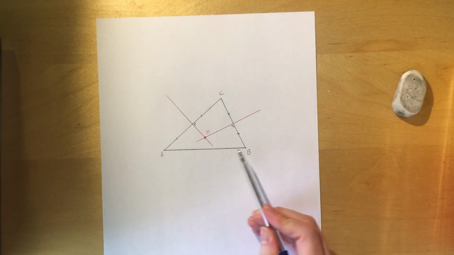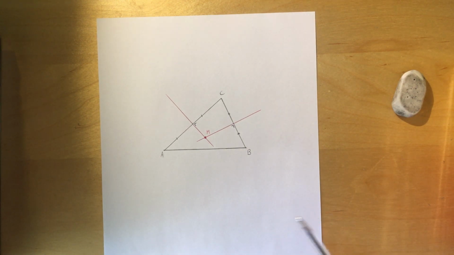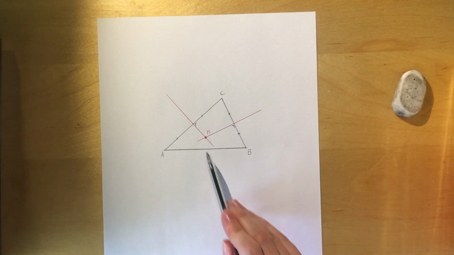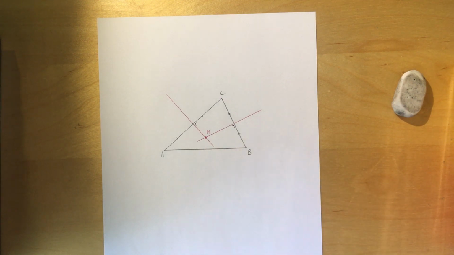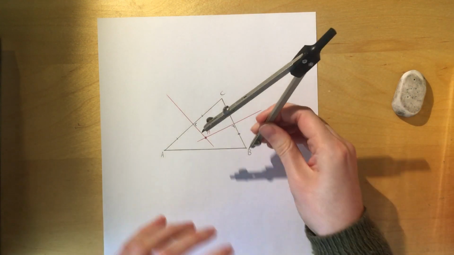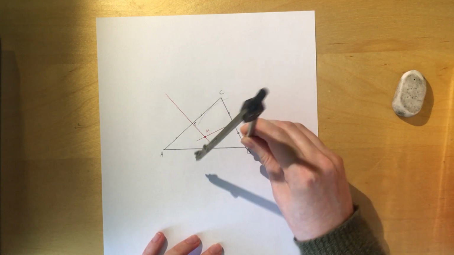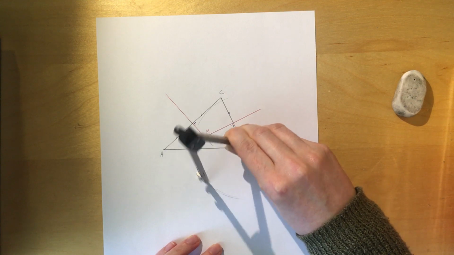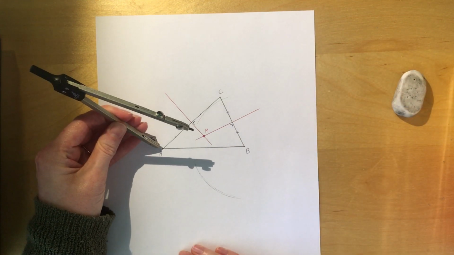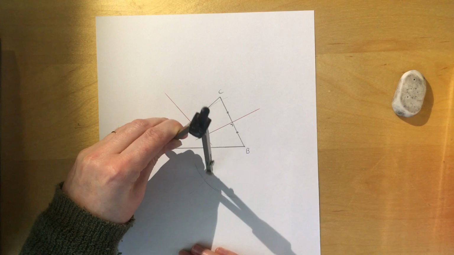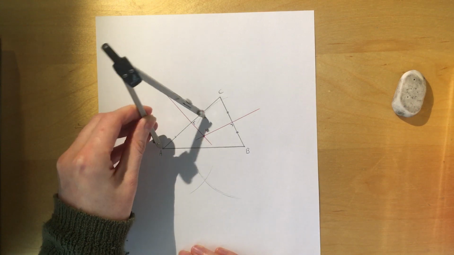Now, if I draw the third one, the third perpendicular bisector of side AB, will it or will it not pass through the same point, point M, where the other 2 perpendicular bisectors intersected? Let's have a look. We take out our compasses again, we set a radius, an arc up here, an arc down there, move over to the other end, an arc down here, and an arc down there.